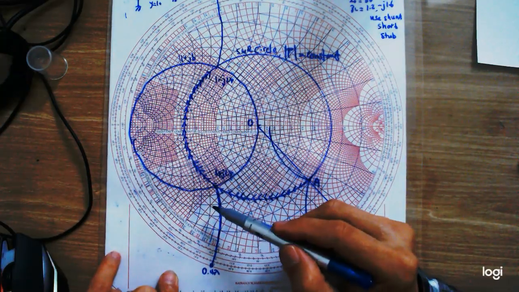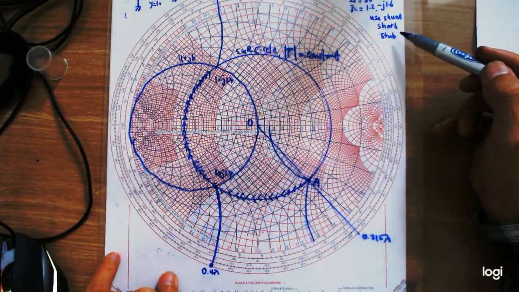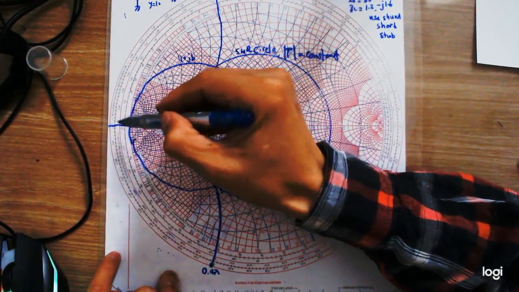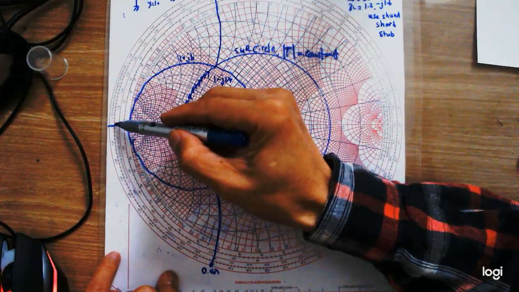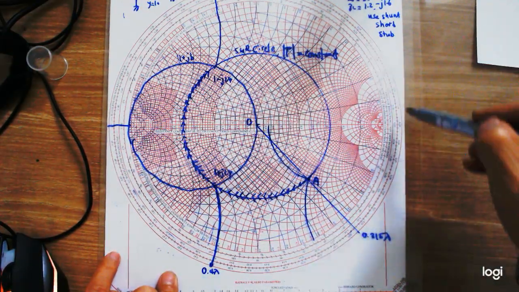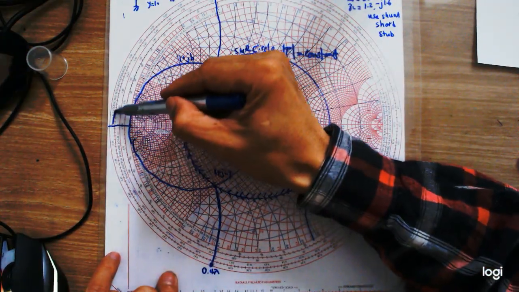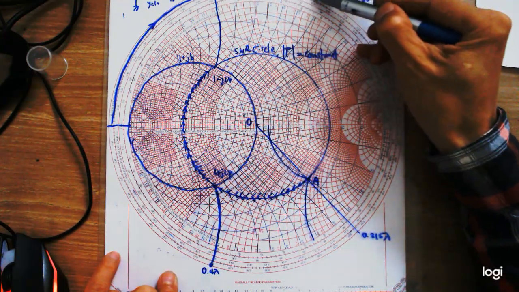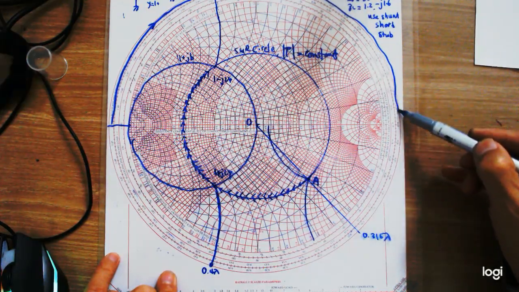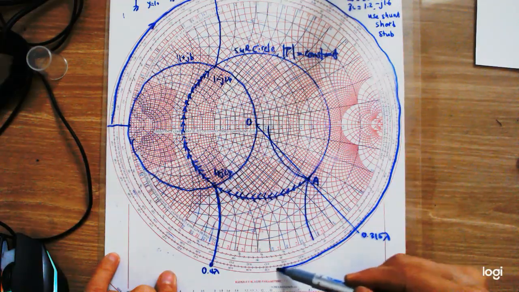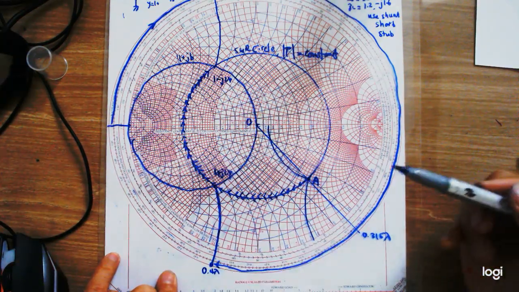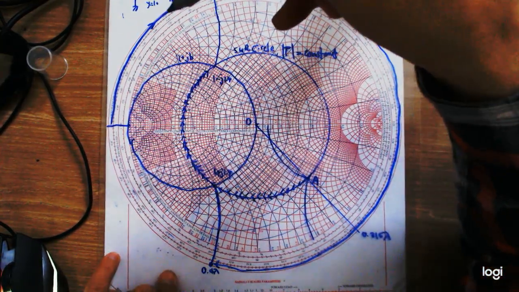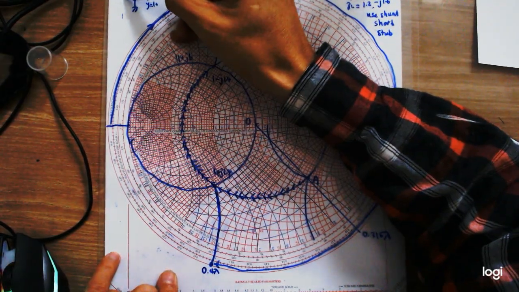But unfortunately, this time the question asks you to use a short circuit stub. This means you have to start from here. This is where the start is. And then count in a clockwise direction all the way around the whole circle to here. So I will do this. So here we go. So this is 0.4 lambda. The length here is 0.4 lambda.